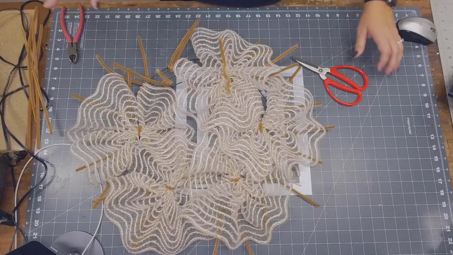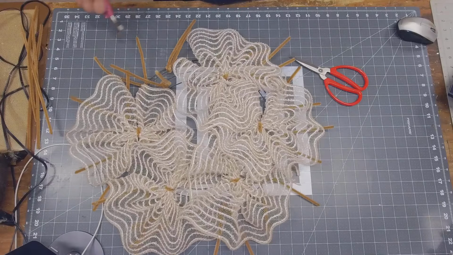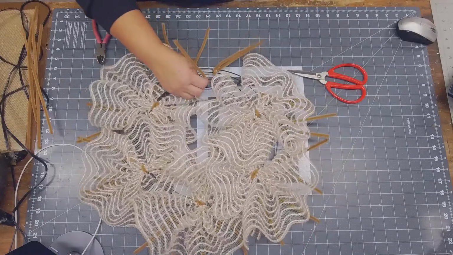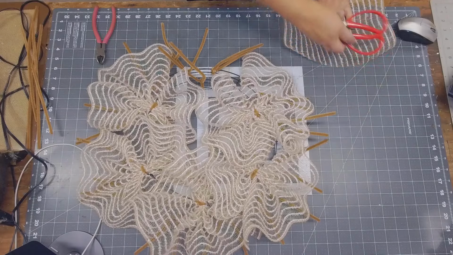This mesh I cut at 19.5 inches. I hear a frog outside. It's just like through the wall. I hear this. It's a frog.